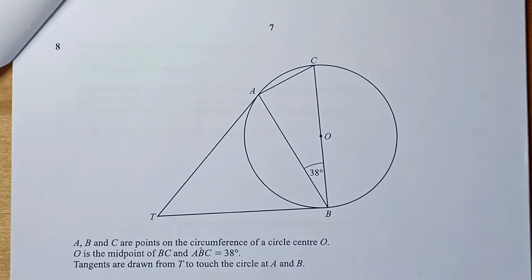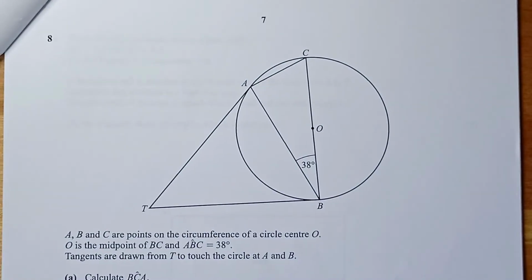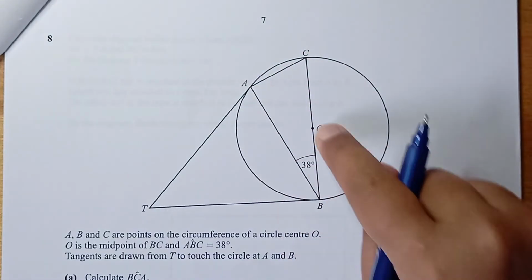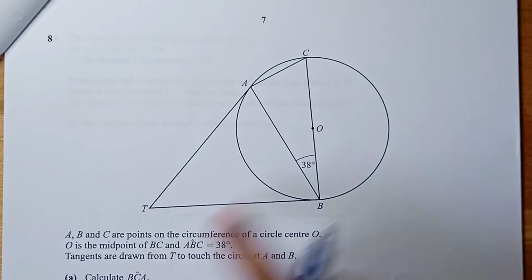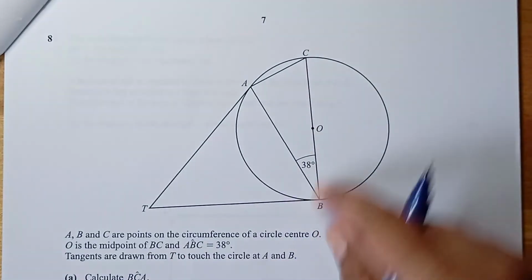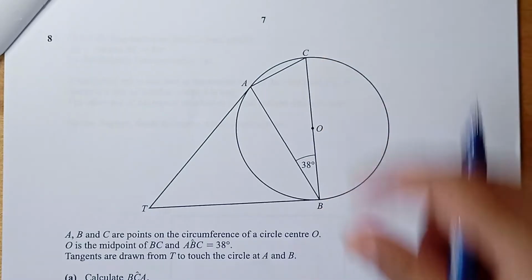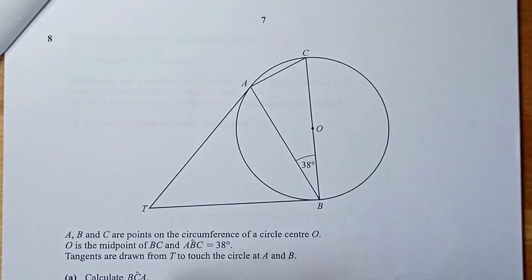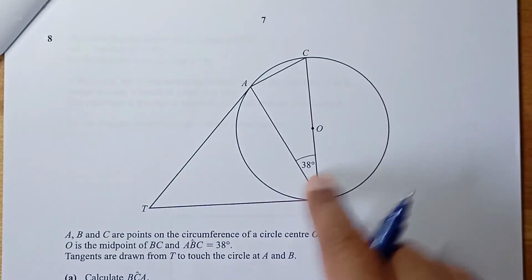Question number 8. A, B, and C are points on the circumference of a circle with center O. These three are the points on the circumference of a circle. Its center is O. O is the midpoint of BC. It means OC and OB are both half, right? And both are the same because this is a diameter and these two are the radius. Angle ABC is 38.